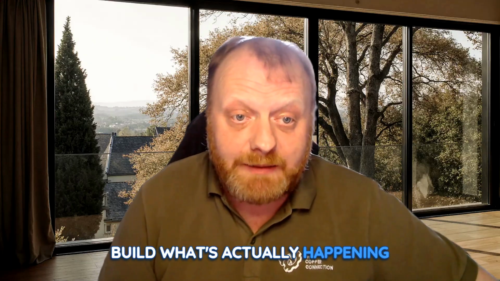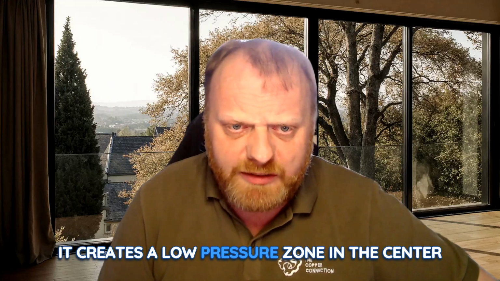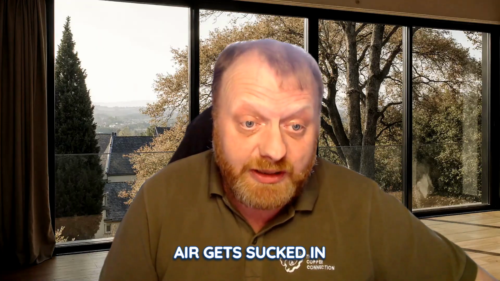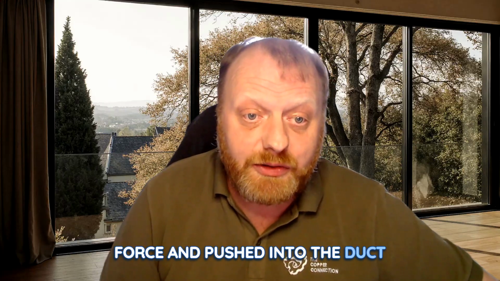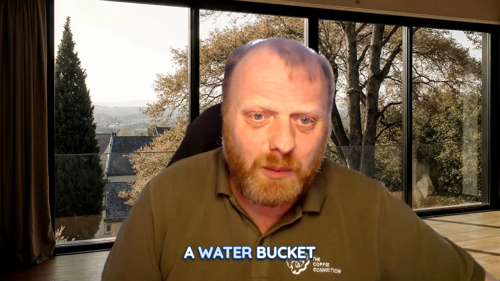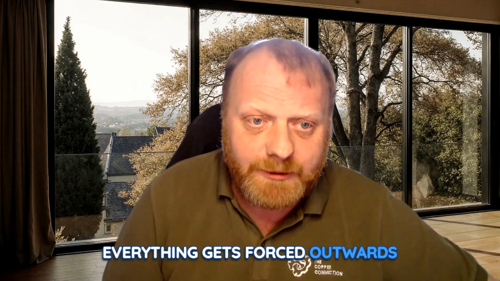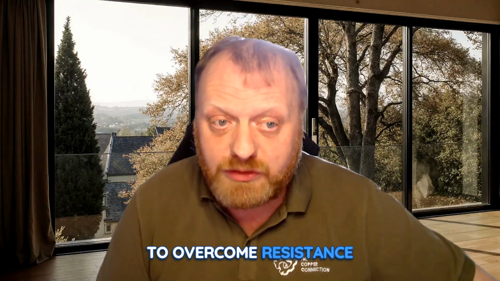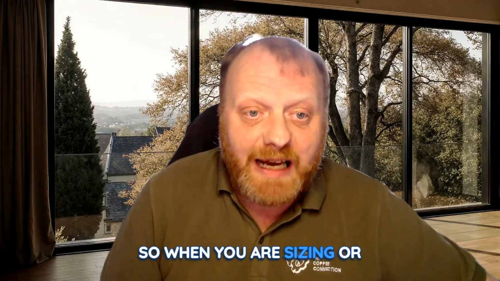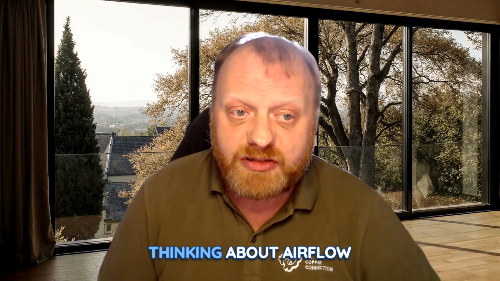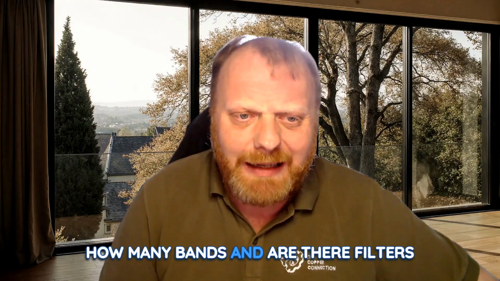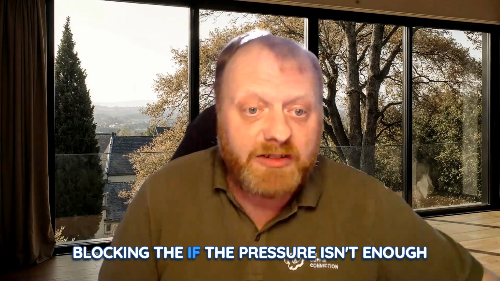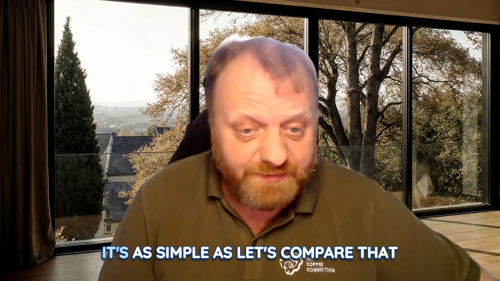Here's what's actually happening. The impeller spins, it creates a low pressure zone in the centre, air gets sucked in, then flung outwards by the centrifugal force and pushed into the duct at high pressure. It's like spinning a water bucket. Everything gets forced outwards. Now, here's the key learning point. These fans are designed to overcome resistance. So when you are sizing or diagnosing one, you're not just thinking about airflow. You're thinking about how long is the duct run, how many bends, and are there filters blocking the flow? Because if the pressure isn't enough, the system fails. It's as simple as that.